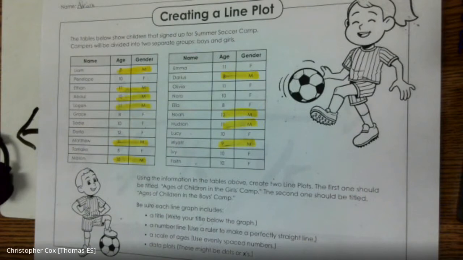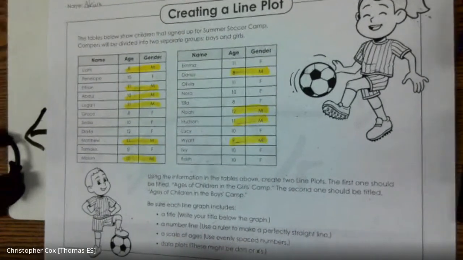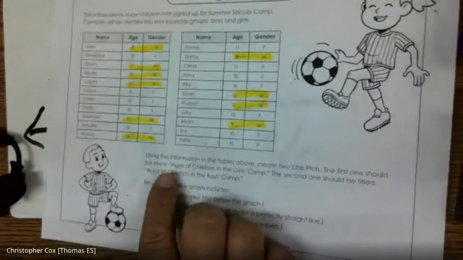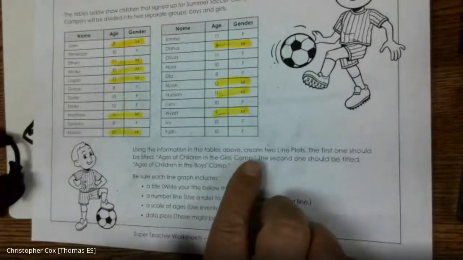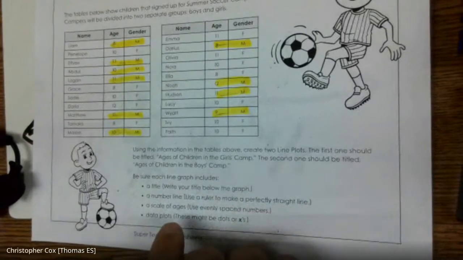Okay. So there we have 1, 2, 3, 4, 5, 6, 7, 8, 9, 10. I didn't miss anybody, right? Nope, I sure did not. Okay. So we have two separate groups. I used my highlighter to do so. Made it real easy and simple for myself. And then it says using the information in the tables above, create two line plots.